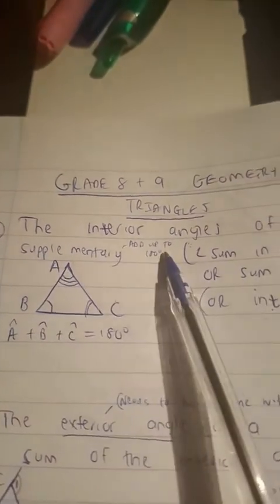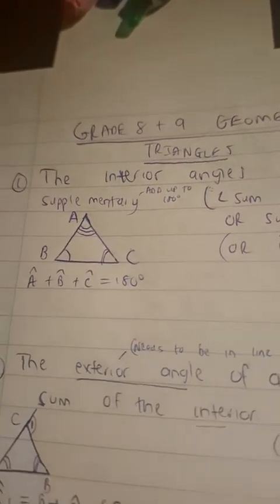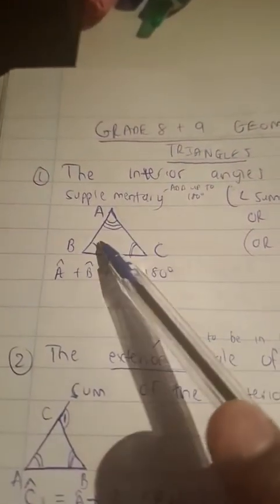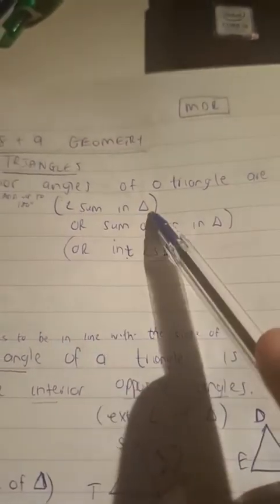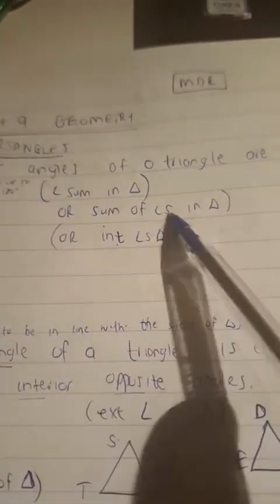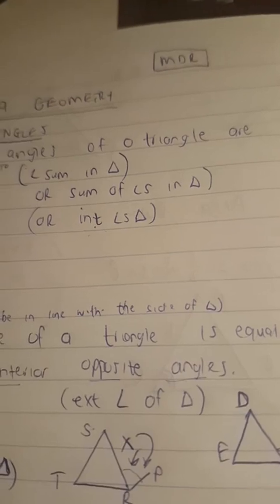So remember, the interior angles of a triangle are supplementary, in other words, they add up to 180 degrees. We know that all three angles in a triangle will add up to 180 degrees, and that's why we say angle A plus angle B plus angle C is equal to 180. And our reason must be written immediately after the statement, so it's one of three of these. You choose one and you stick to it. That's my suggestion to you.